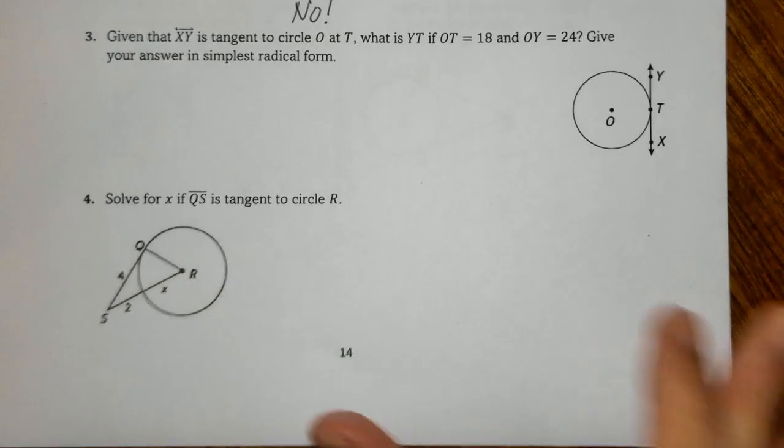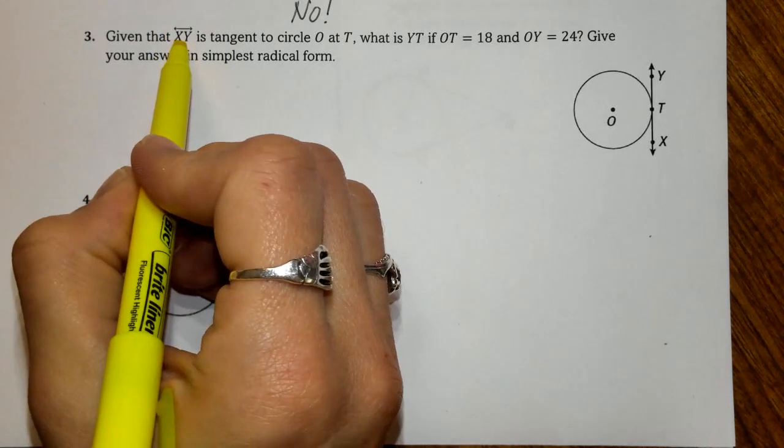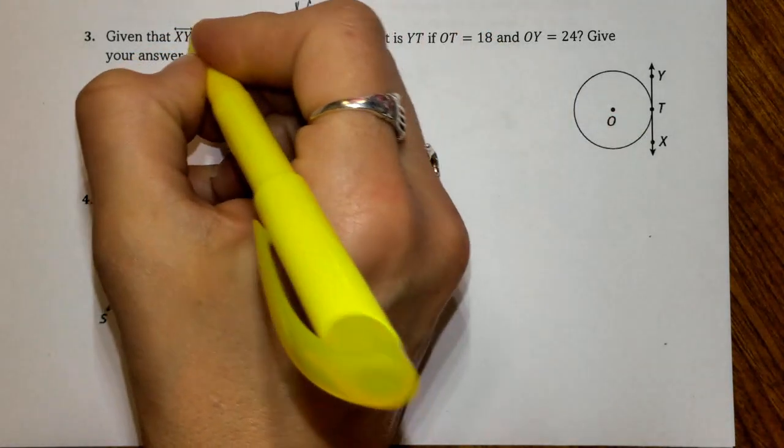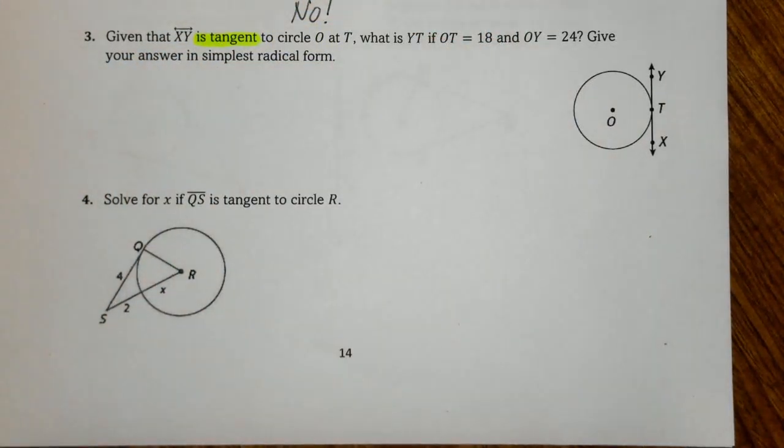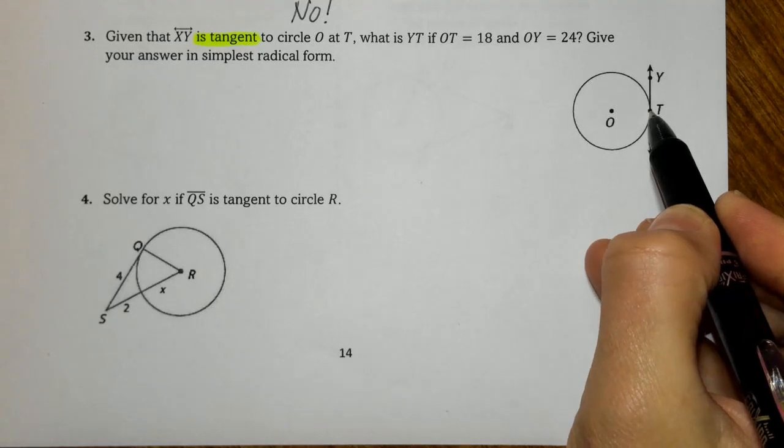Number 3, we'll go ahead and solve some things here. We are given that line xy is tangent, so they are telling us it is tangent, we're not proving it, to circle O at point T. There's your point of tangency.